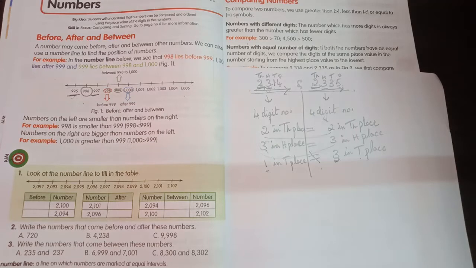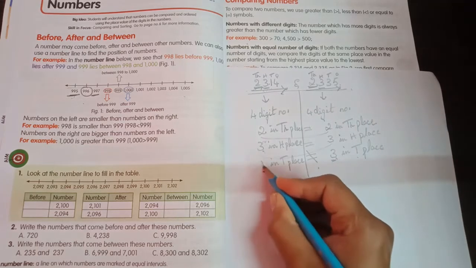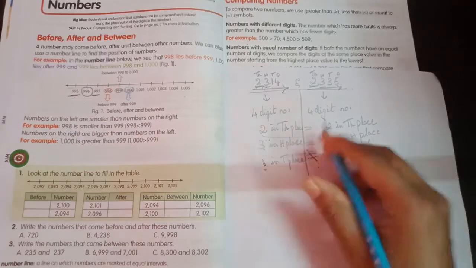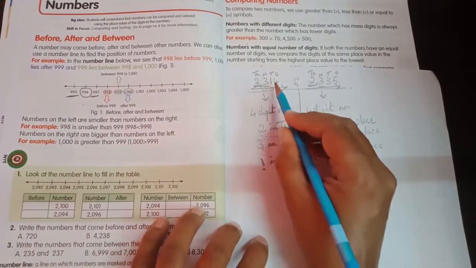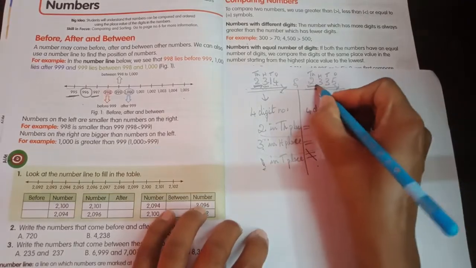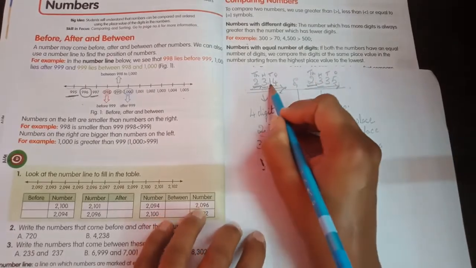So which is smaller? One should be smaller and one should be greater, right? Yes, that means 1 is smaller than 3. So without even looking at the number in the ones place, we can tell this is greater than this.